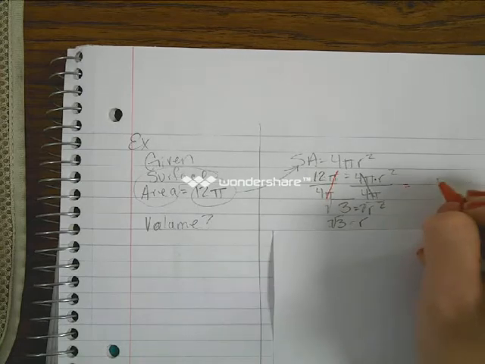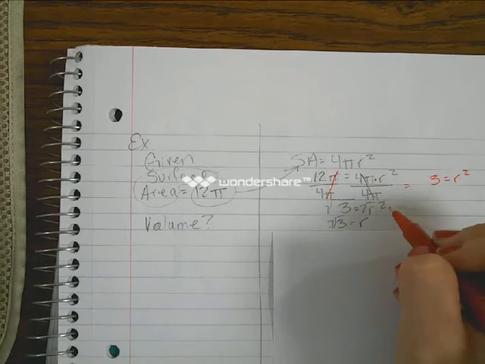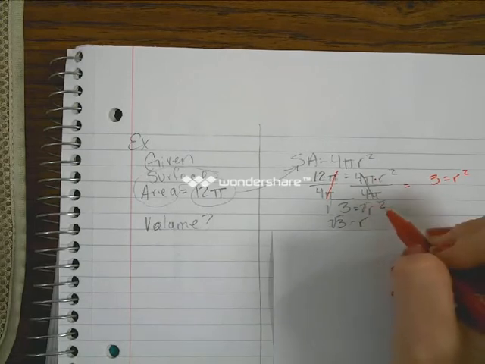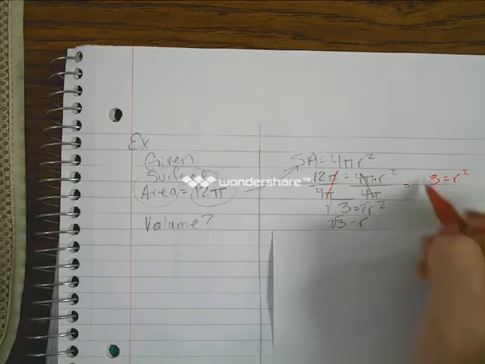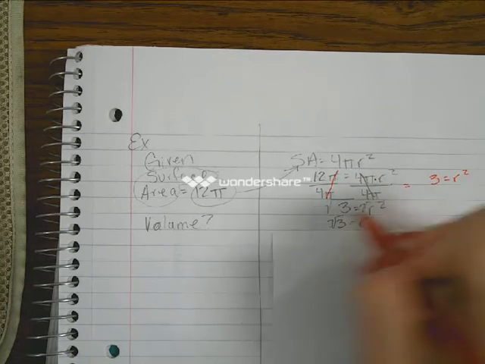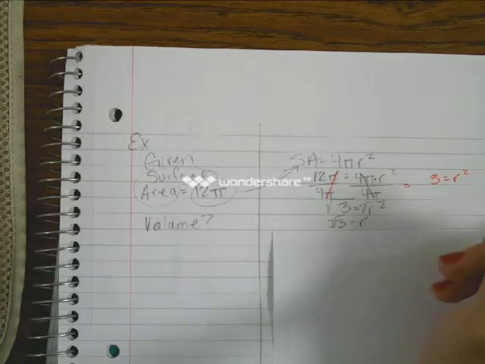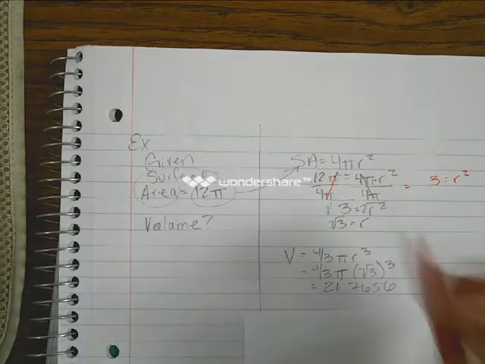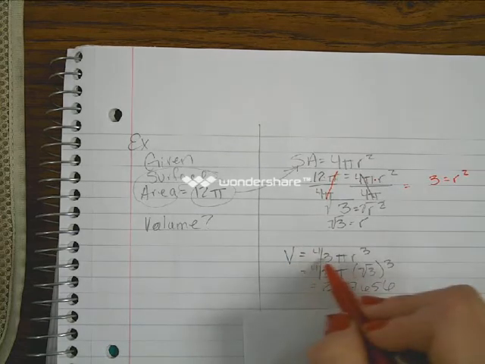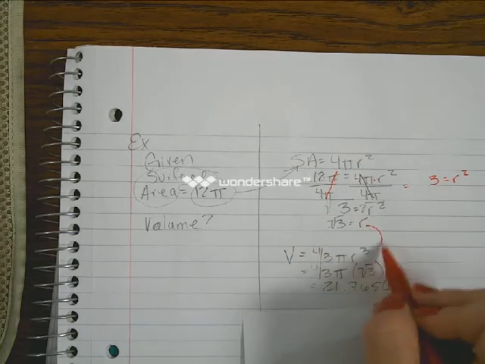How do we get rid of the square? We square root. The opposite of squaring is square rooting. So once you get to this step, you need to square root to get r equals square root 3. Now that you have your r, you're ready for volume. Write down the volume formula, plug it in, and that's it. Really, really easy.